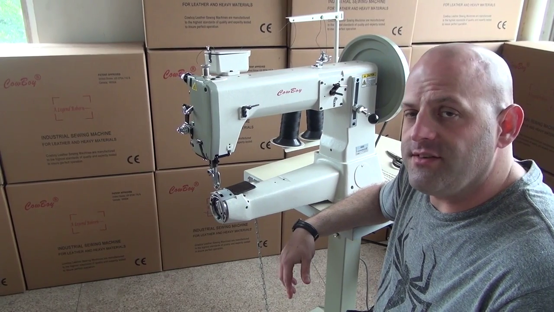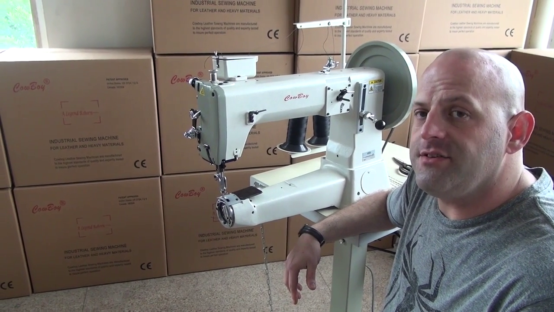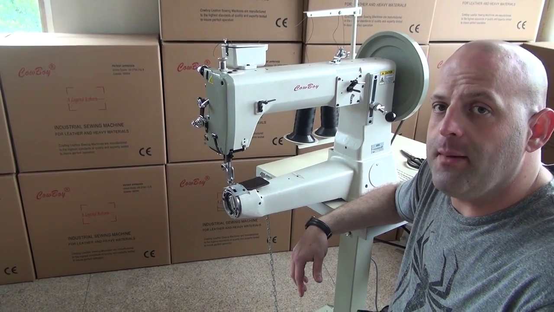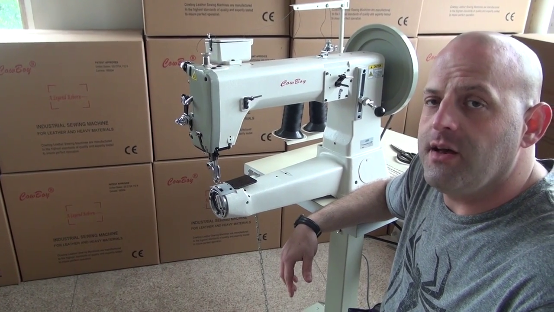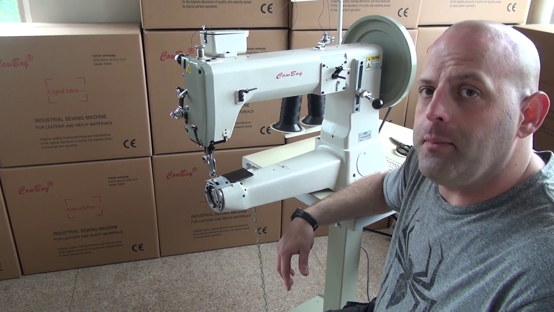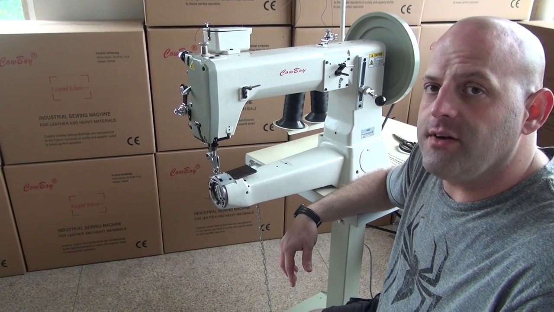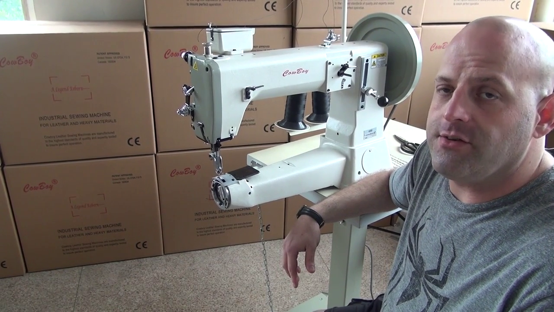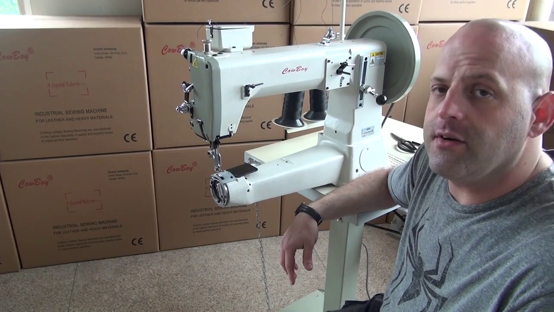What we're going to be discussing in this video is the thread tension adjustments on this machine, both the top and the bobbin thread tension adjustments. We're also going to walk you through how to wind a bobbin on the sewing machine, and we're also going to talk about the forward and reverse stitch and also the stitch length adjustments on the sewing machine.